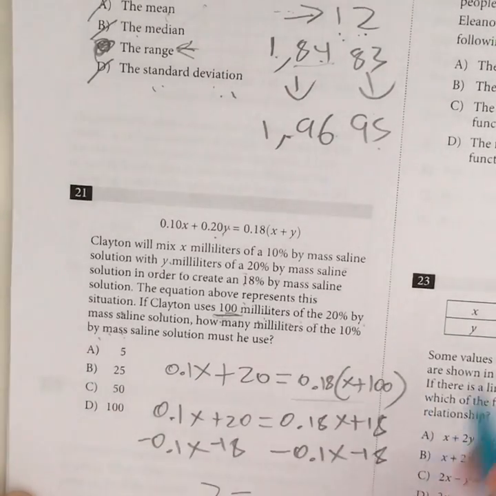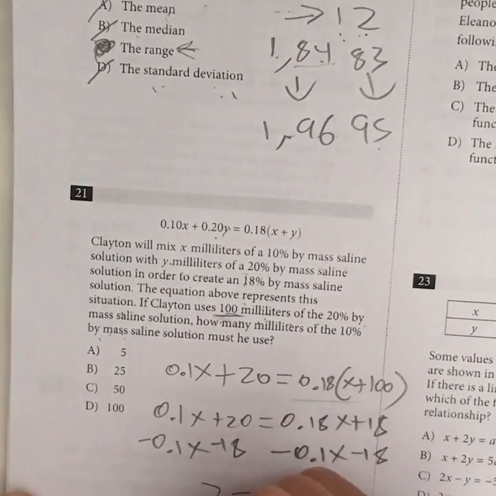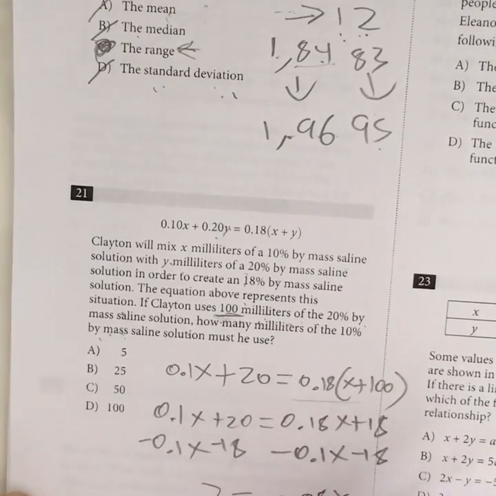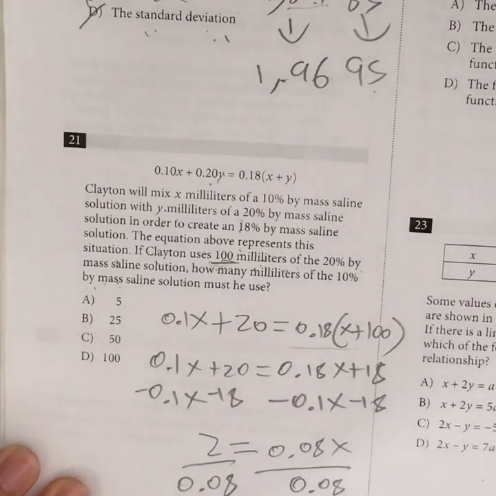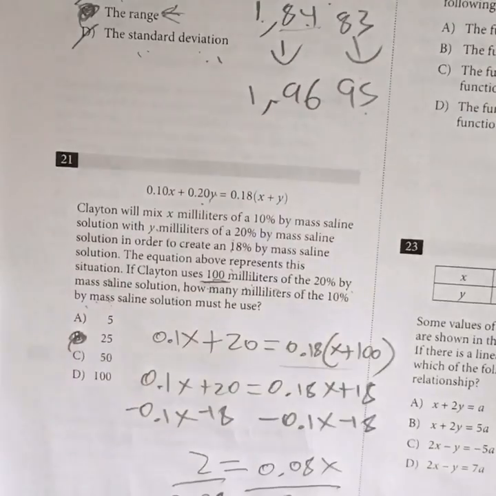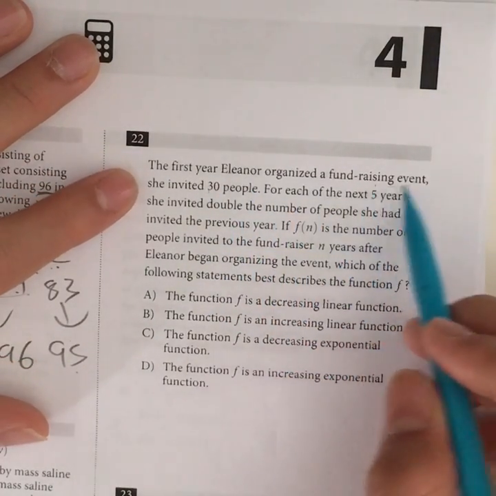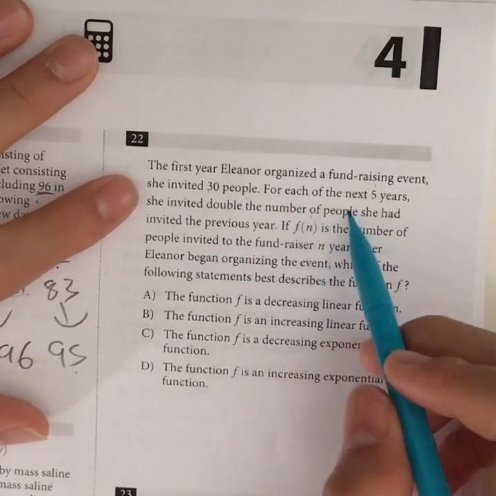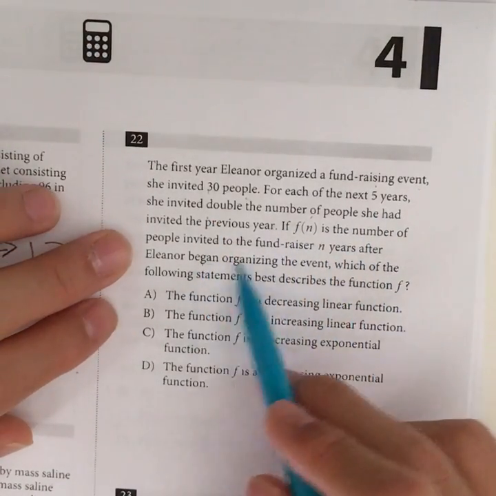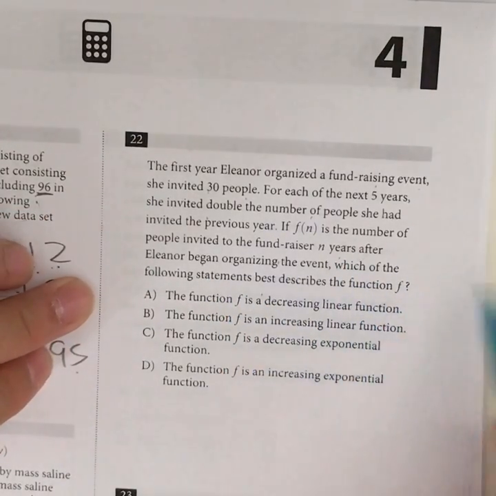So 2 is equal to 0.08x. Divide both sides by 0.08. And what would that give you? That will give you x is equal to, let me plug this into my calculator. That's equal to 25. Alright, B. Let's move on. Question 22. The first year Eleanor organized a fundraising event, she invited 30 people. For each of the next 5 years, she invited double the amount of people she had invited the previous year. If f of n is the number of people invited to the fundraiser n years after Eleanor began organizing the event, which of the following statements could describe the function f?